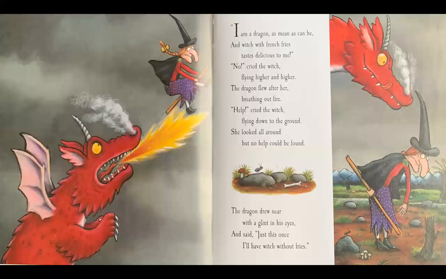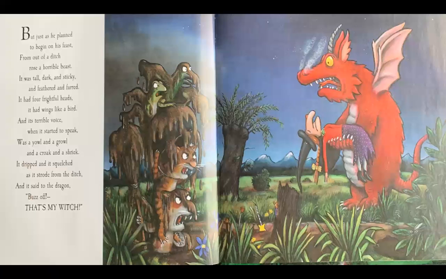I am a dragon as mean as can be, and witch with french fries sounds delicious to me. No, cried the witch, flying higher and higher. The dragon flew after her, breathing out fire. Help, cried the witch, flying down to the ground. She looked all around, but no help could be found. The dragon drew near with a glint in his eyes and said, just this once I'll have witch without fries.